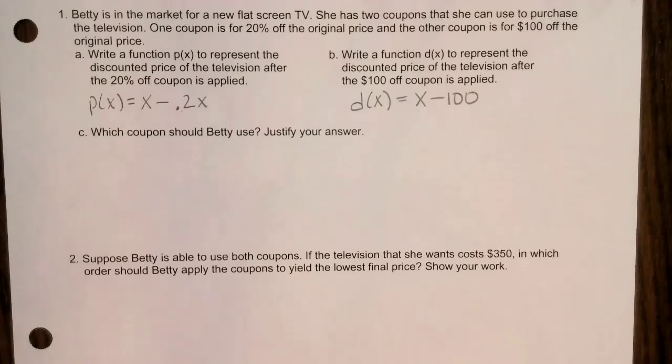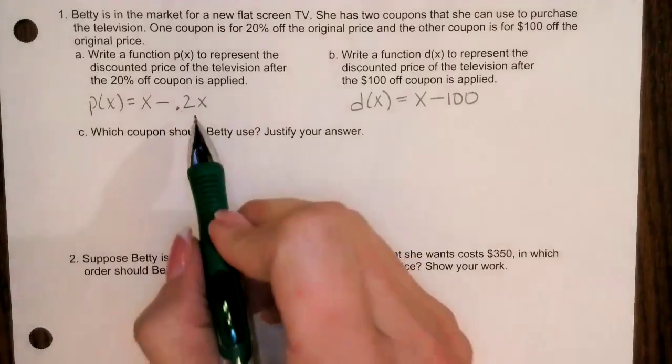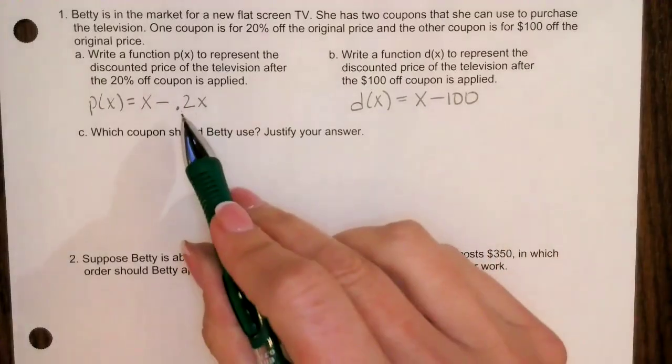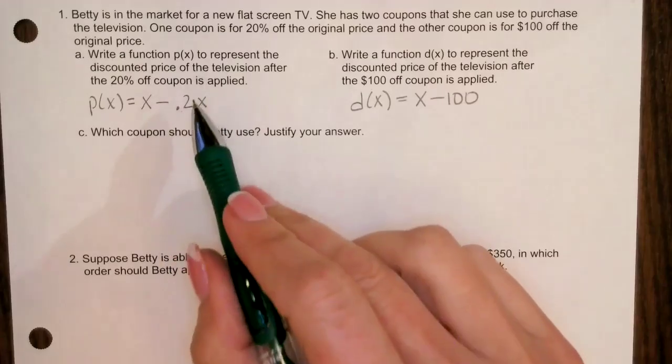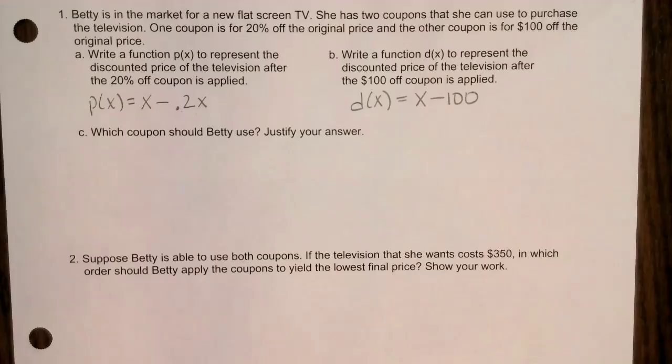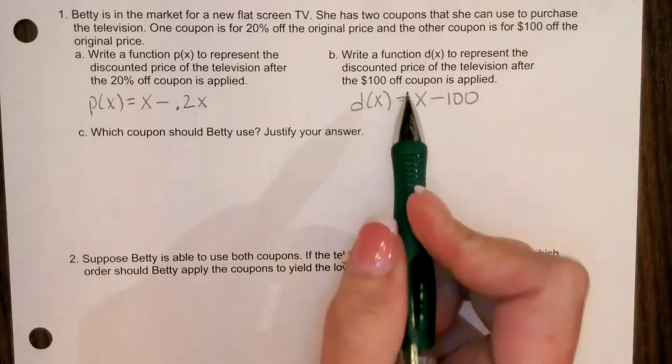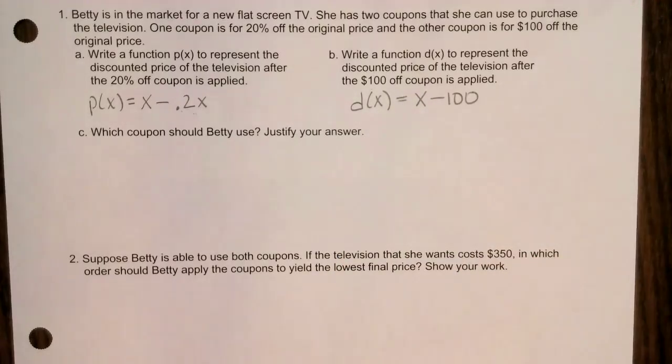All right, so it says, which coupon should Betty use and justify your answer? Well, that really is going to depend on the price of the TV. So if the 20% is less than $100, then she should use this one. But if the 20% is more than the $100, then she should use this coupon. So if we were buying a TV for $500, then the 20% off is 100, and so both of those would be equal to each other at that point. So anything above the 500, this is a better price. Anything under the 500, this would be a better coupon to use.